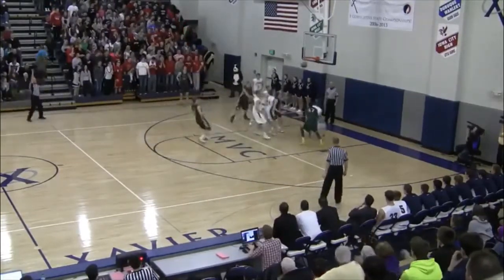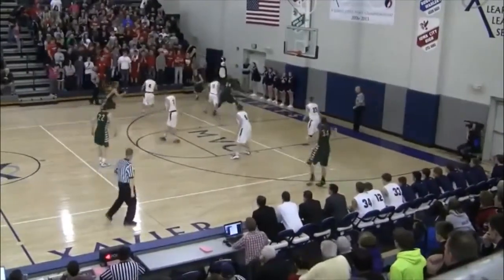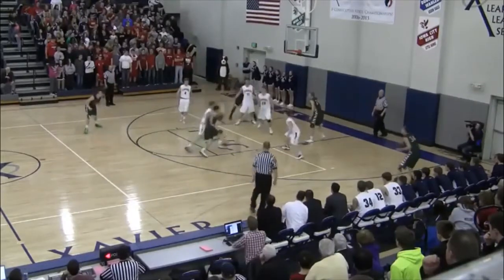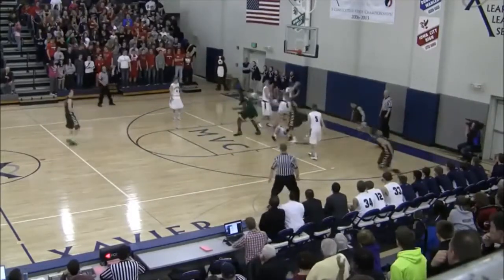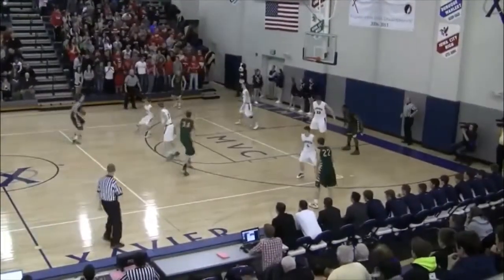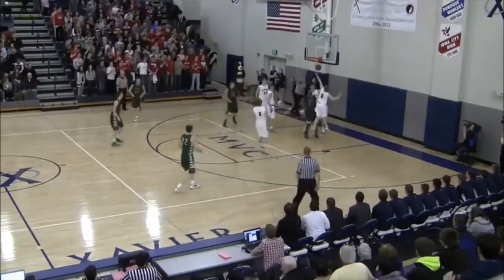Very hard to get that kid that goes from the high post in that situation and then overloads to a corner. There we hit our post, and there we drove all the way to the basket. High post, layup. Didn't make it, but layup.